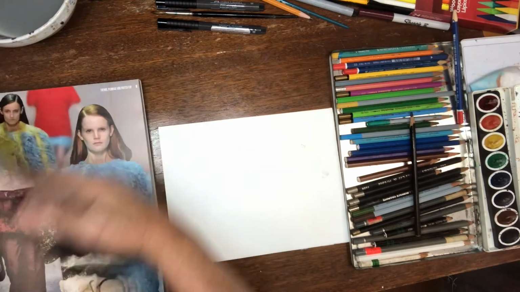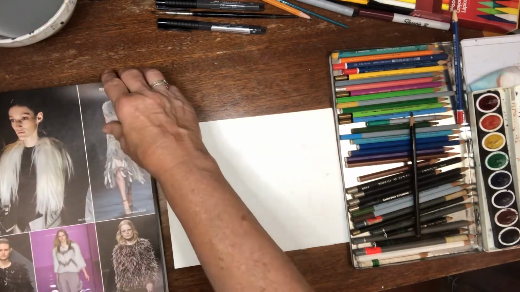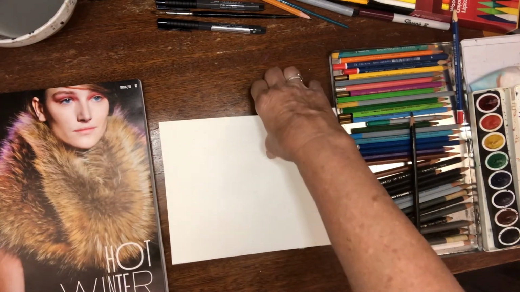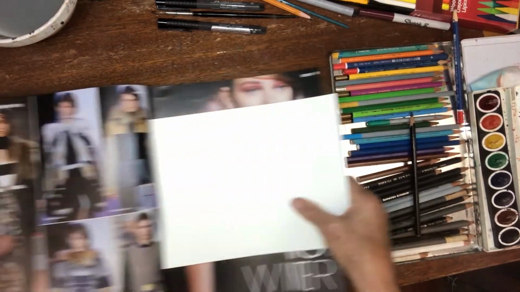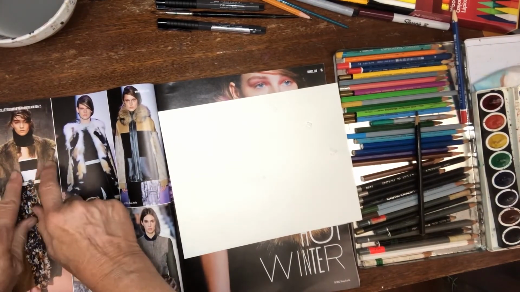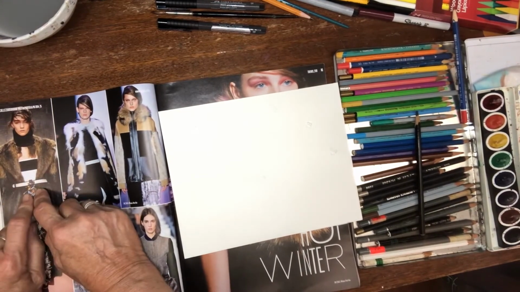Well, I might just actually work on this lapel here. This is a pretty basic kind of fur you would see on a collar. So I'll take a minute to look at it, and I'm seeing it's got a lot of light brown and also some dark, almost black.